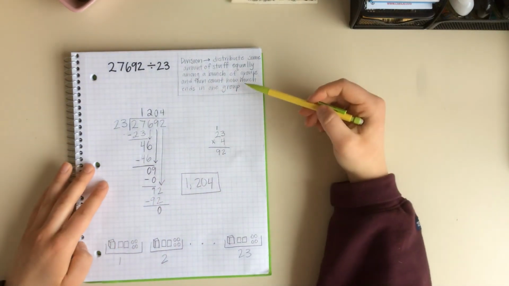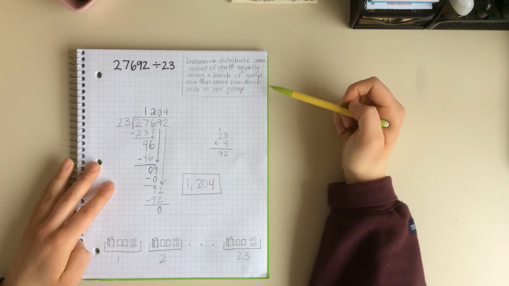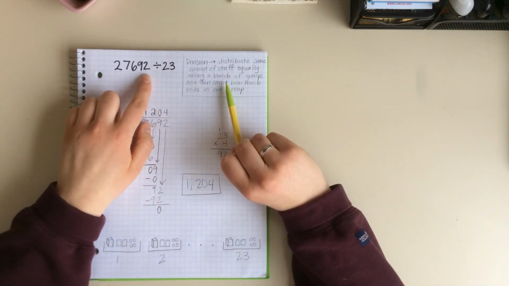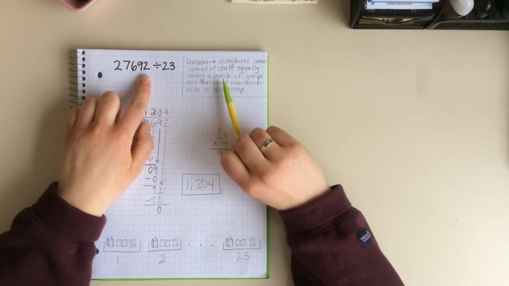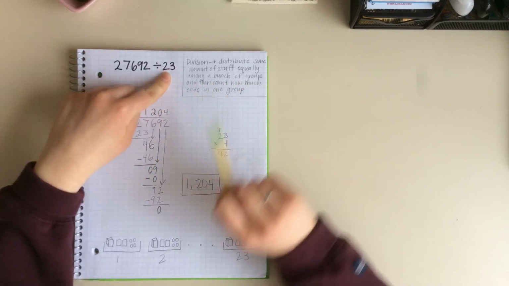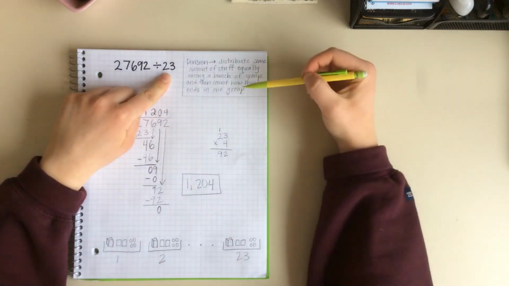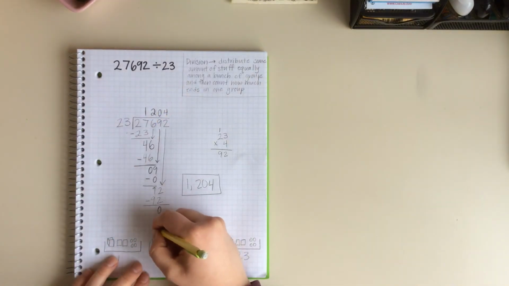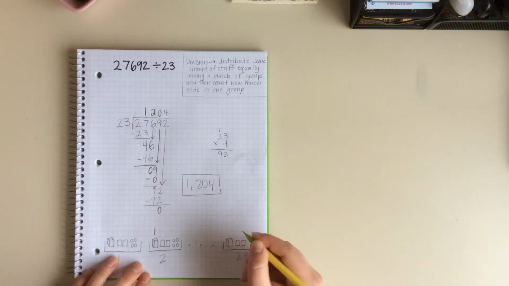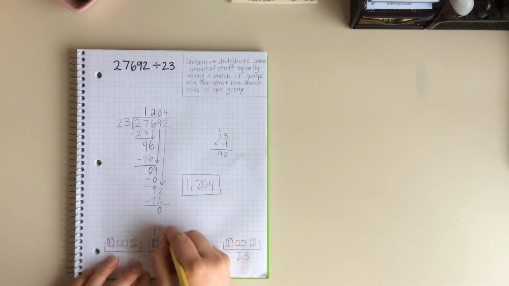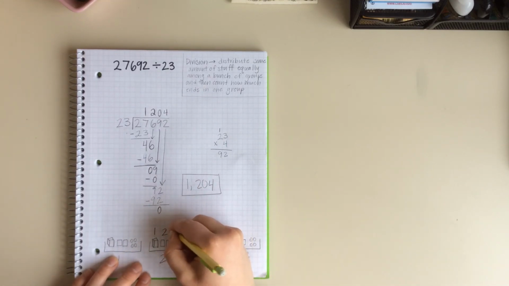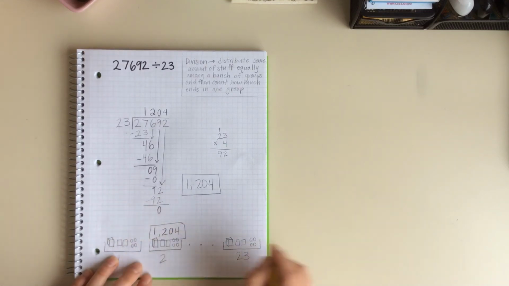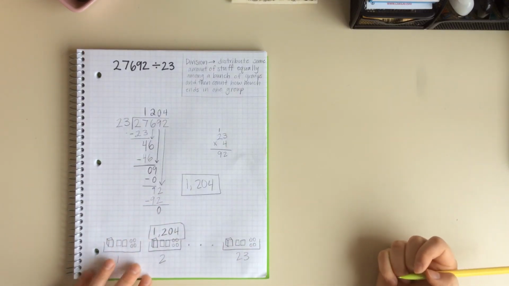So if we go back to the definition, just to remind ourselves of what we did. We distributed some amount of stuff, so 27,692, equally among a bunch of groups, so 23 different groups. And then we count how much we have in one group. So if we look here, we have 1 supercube, 2 flats, 0 rods, and 4 singles. And that gave us our final answer of 1,204.